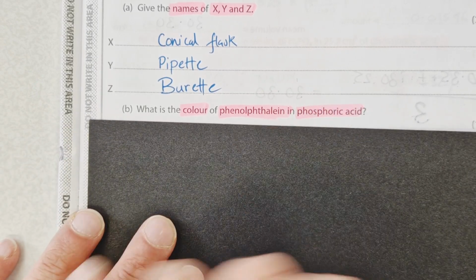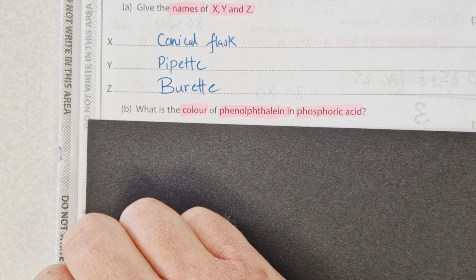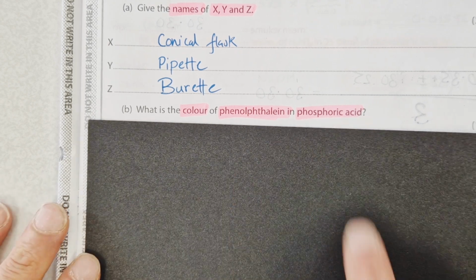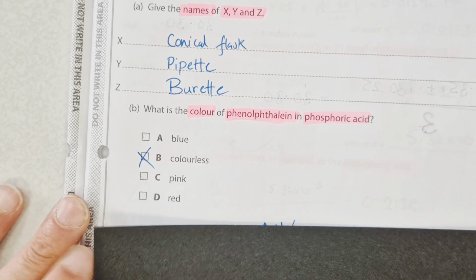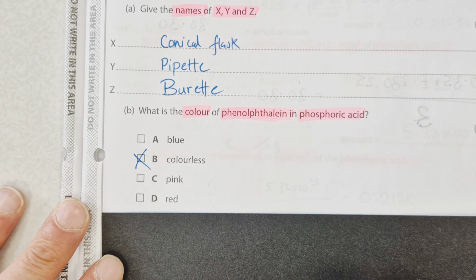Well, remember, phenolphthalein is a binary indicator used to test the presence of alkalis generally. So in all other conditions, be it acidity or neutrality, it will be colourless, but it turns bright, vibrant pink in alkali conditions. Now, because phosphoric acid is an acid, it's going to appear colourless because it's not going to be able to indicate for acidity, only for alkalinity in nature.